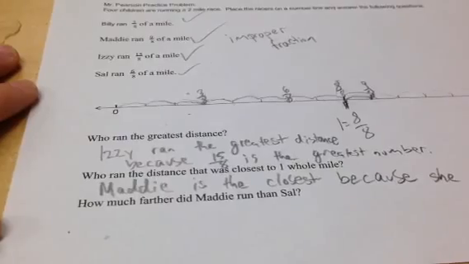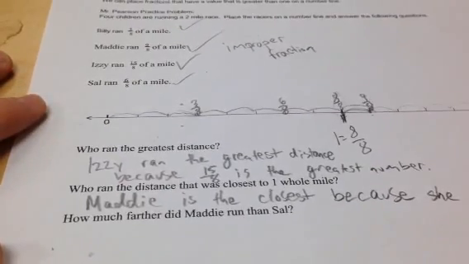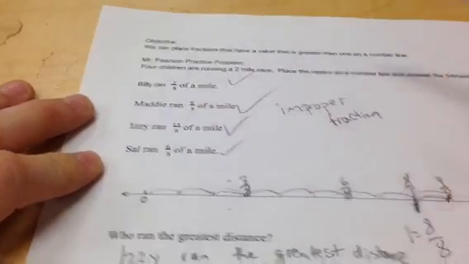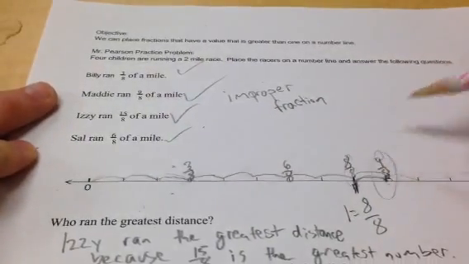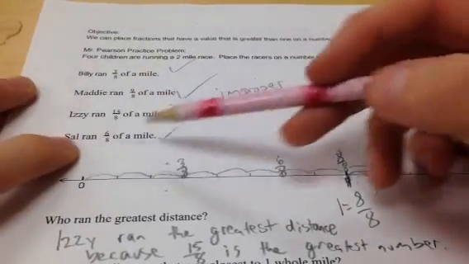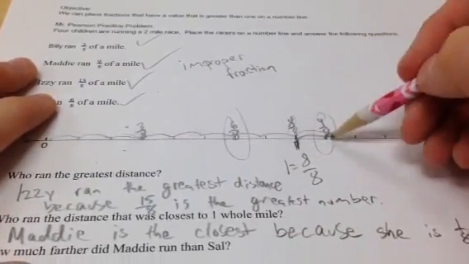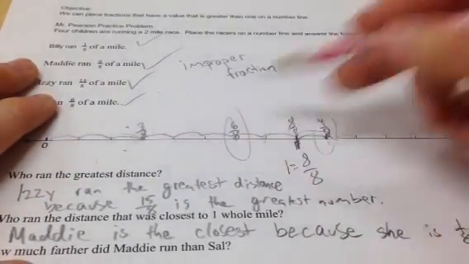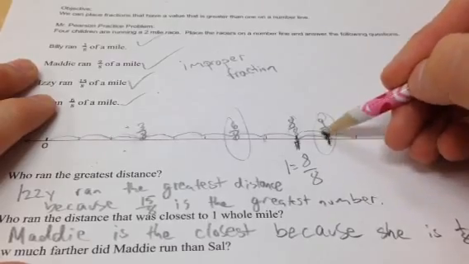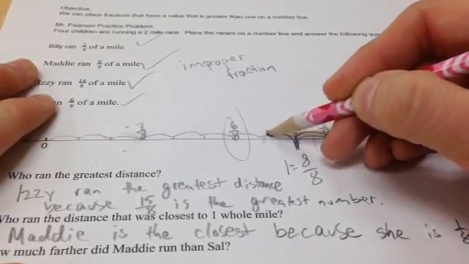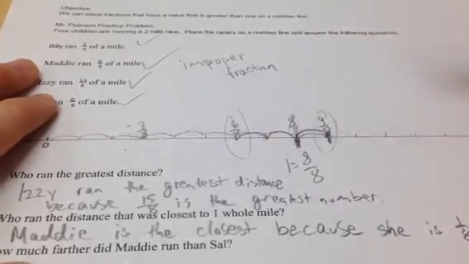How much farther did Maddie run than Sal? Well, which one was Maddie? Maddie is the 9/8. Okay, I'm going to circle that so I don't forget. And Sal is the 6/8. Okay, well, that's pretty easy. They have the intervals here. So that is 9/8, 1/8, 2/8, 3/8.